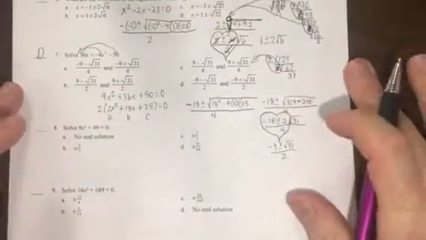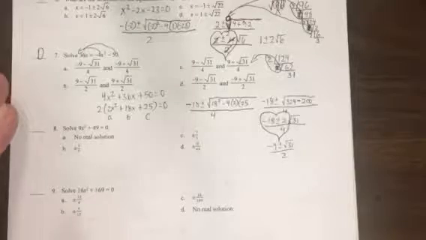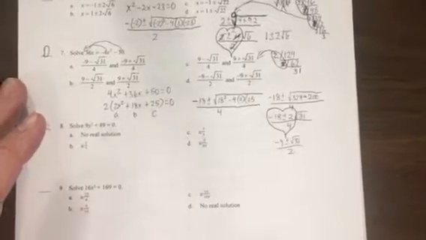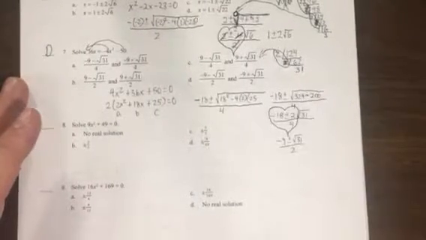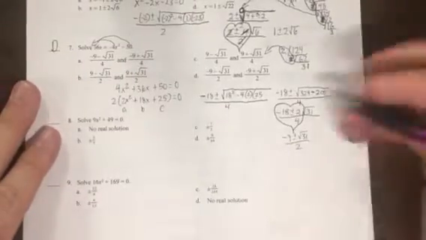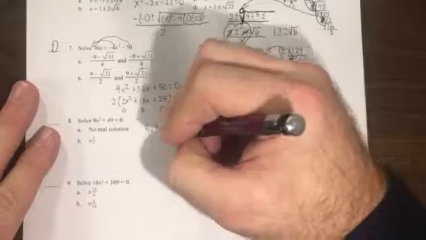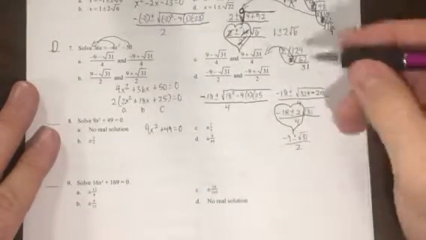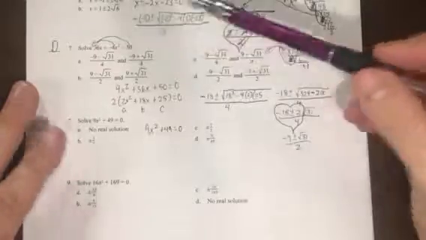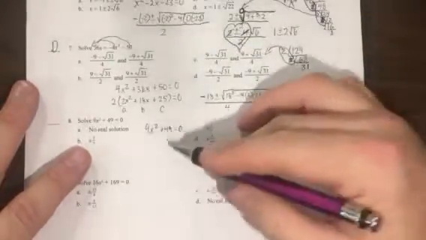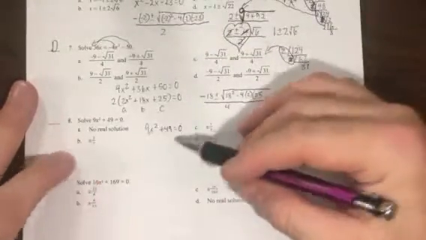All right. Now, 8 and 9 are very similar, and I'm going to have 9x squared plus 49 equals 0. Okay, what's going to be my first step to solve?